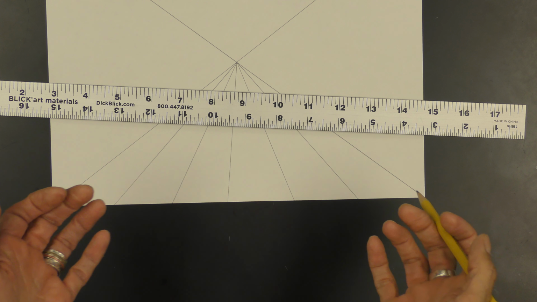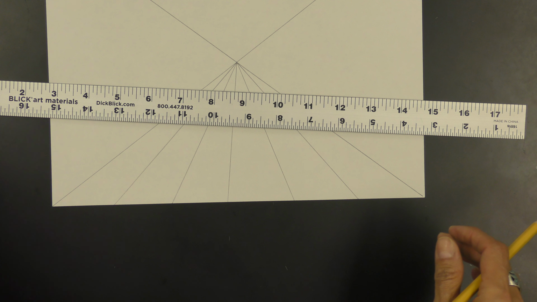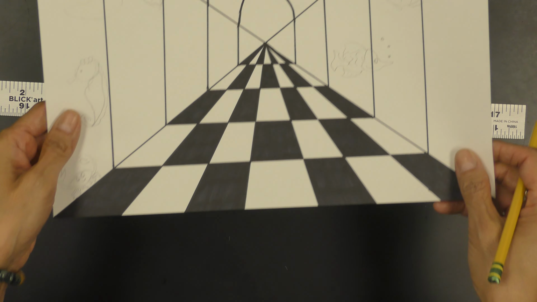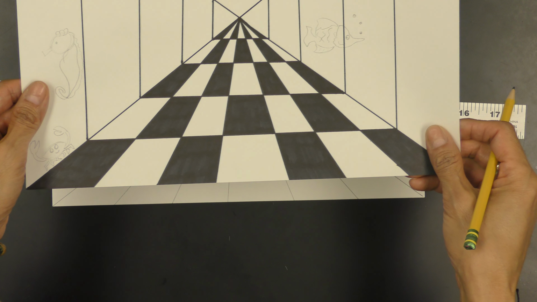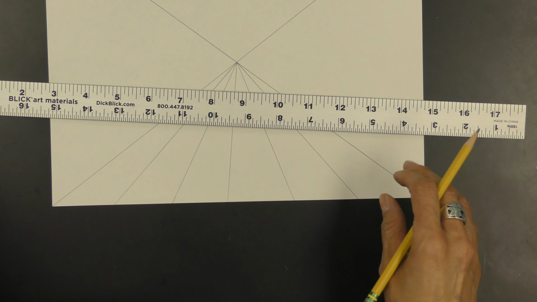But what you don't want is just like 3. You don't want to get too few. You definitely want to get that tiled effect. We're trying to go for a checkerboard bottom like this. So definitely try between 6 and 7 sections. That would be great. Okay.